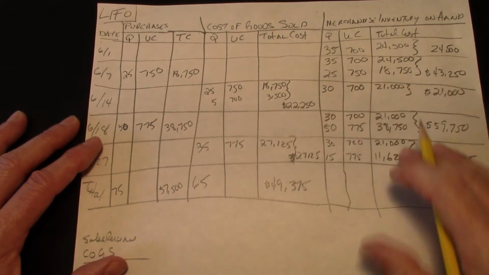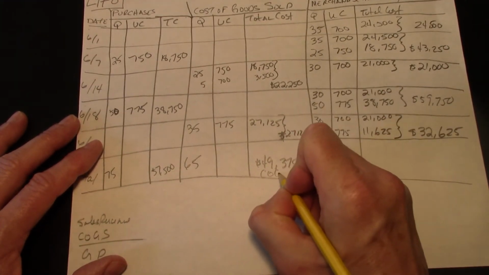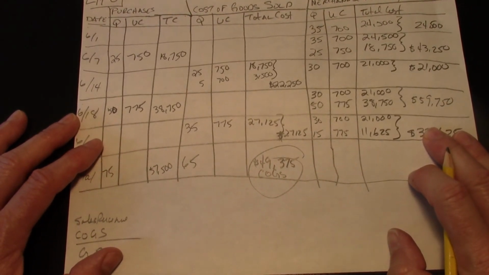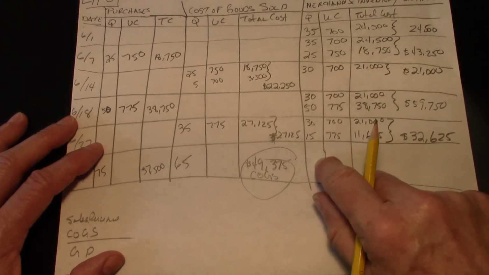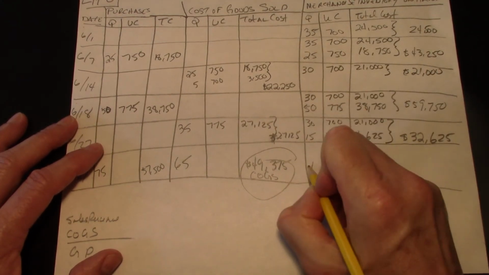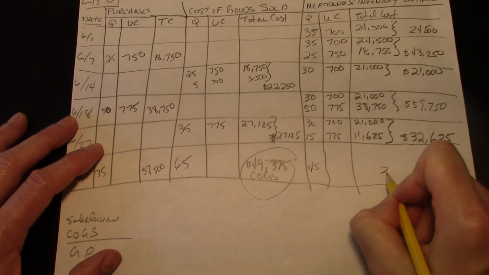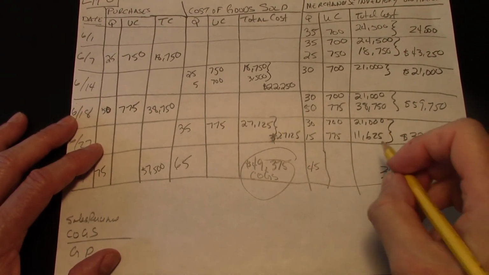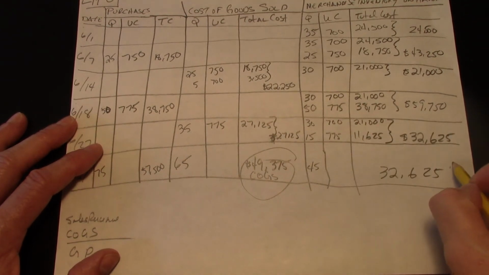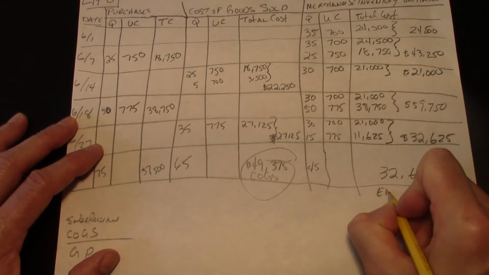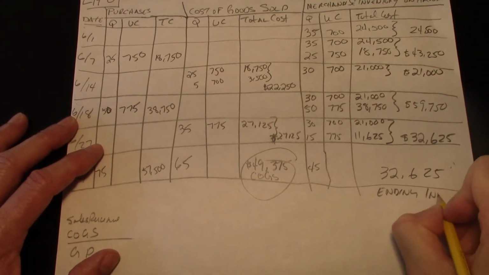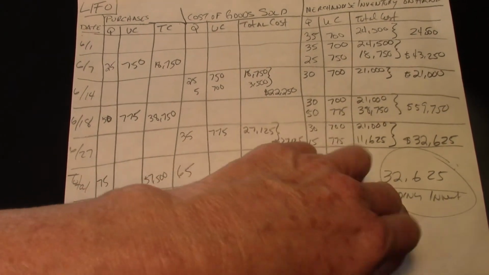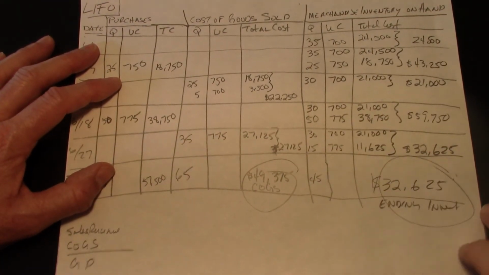And that's the first answer we're looking for. Right there, cost of goods sold. Okay, next. Merchandise inventory. Well, we have 45 left, and they're 32,625. That, of course, is my ending inventory right there. So we got two of the answers. Cost of goods sold and ending inventory are right there.